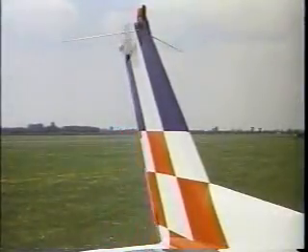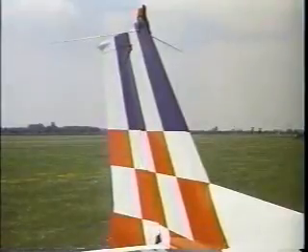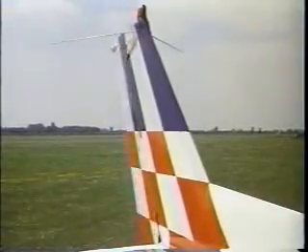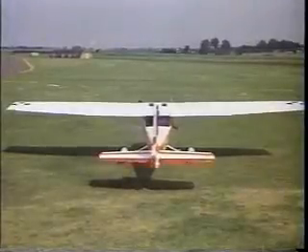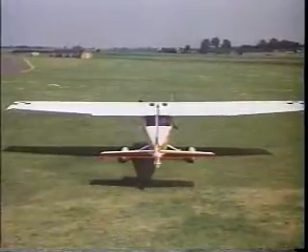The rudder is controlled by pedals. Pushing the left-hand pedal swings the rudder to the left. Pushing the right-hand pedal swings it to the right. Each control can be operated separately, or they can all be used in coordination when the maneuver demands it.